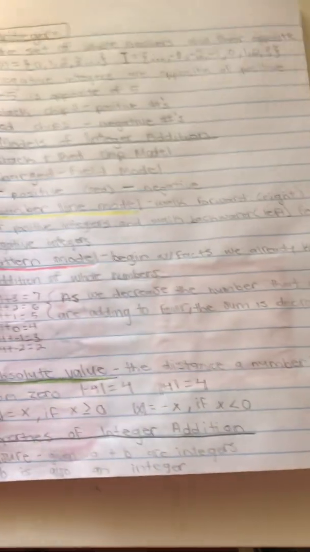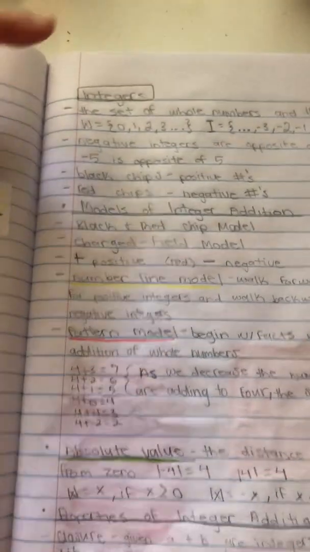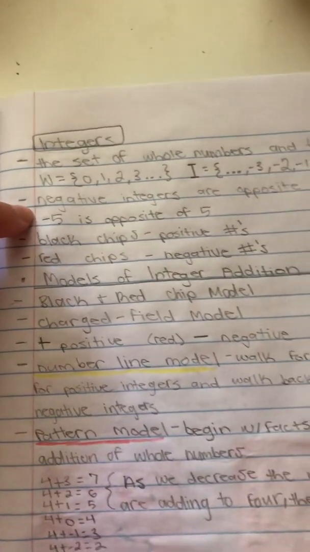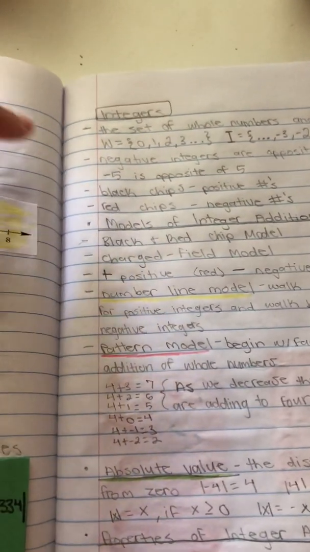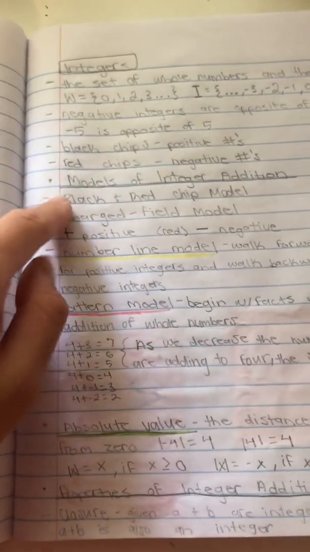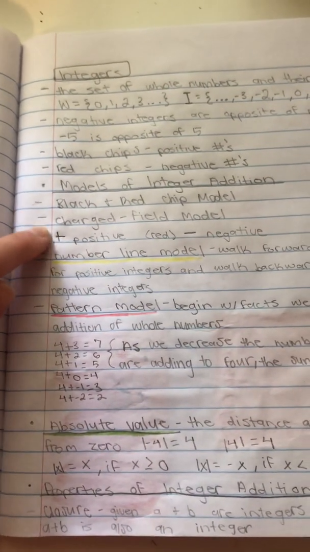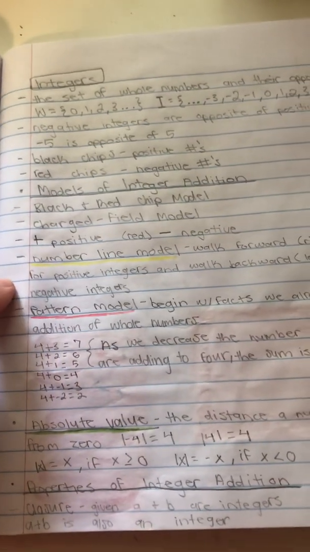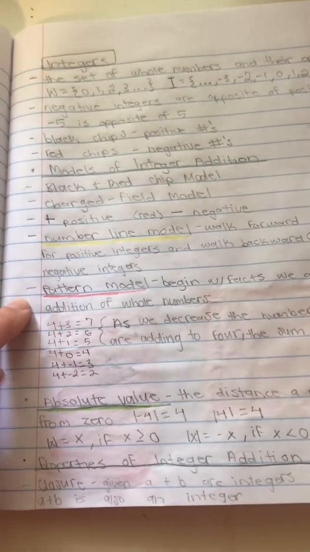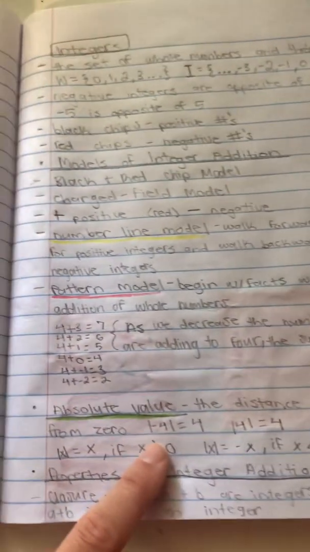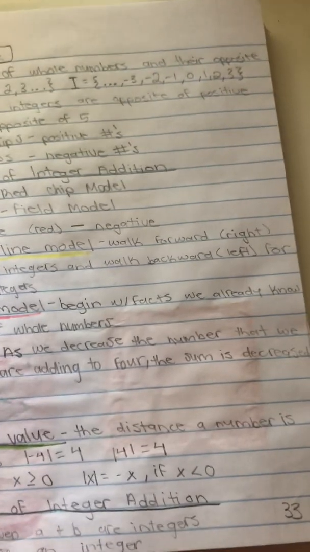And then on page 33, it starts with integers and the definition of integers and what you can use to represent them, the black chips and red chips. And then it goes on to the models of integer addition and the different methods, and the number line model and the pattern model. And then at the bottom it goes on to the definition of absolute value.